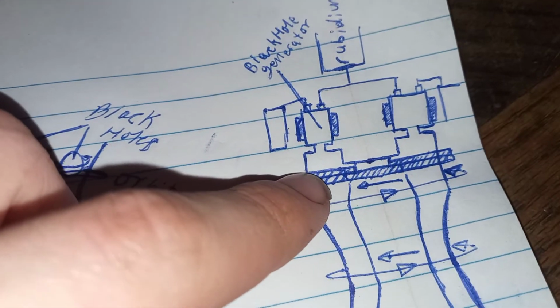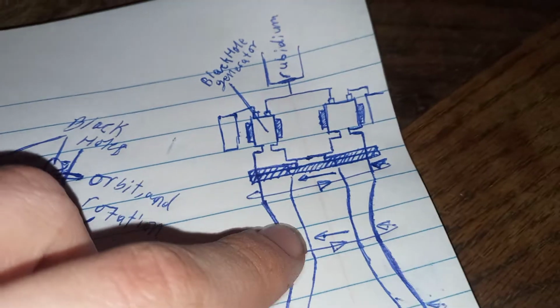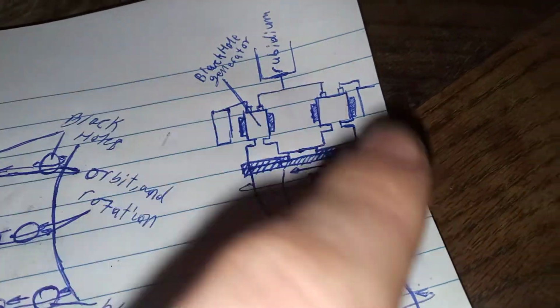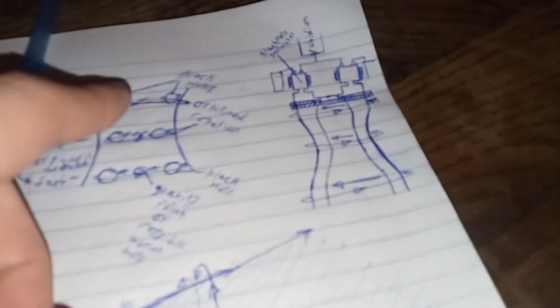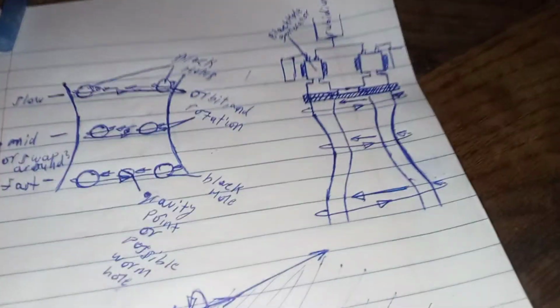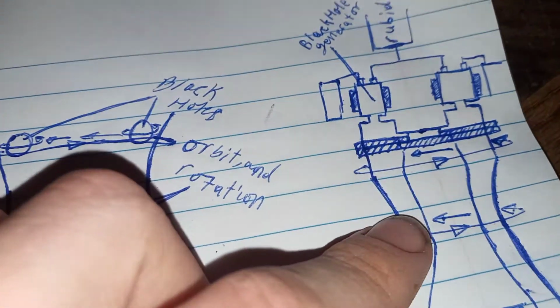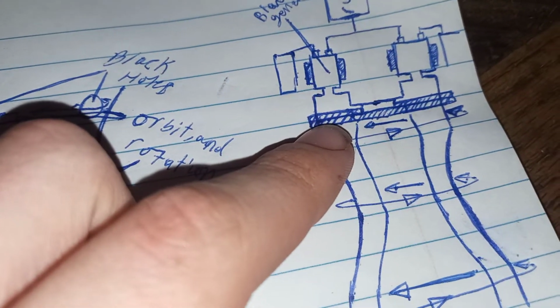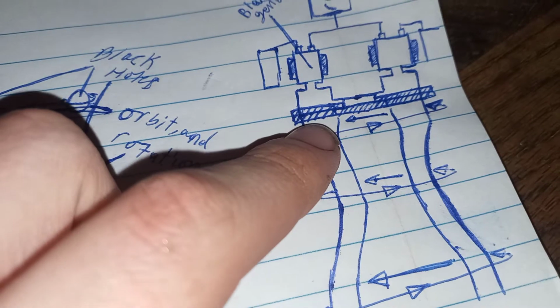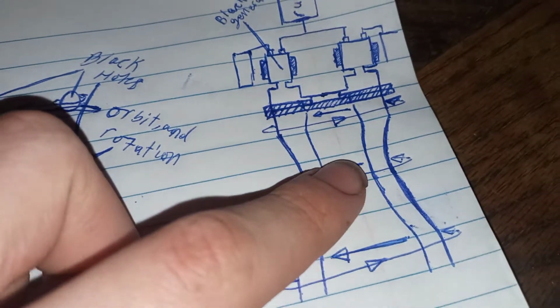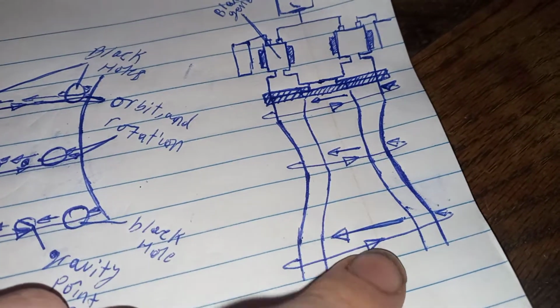As it's being accelerated, it'll spin counterclockwise or clockwise, depending on the rotation of the black hole, and would create an orbit-like effect in between the black holes.